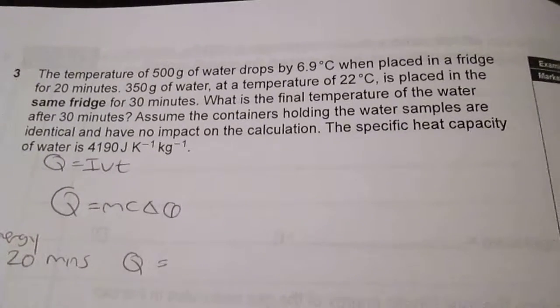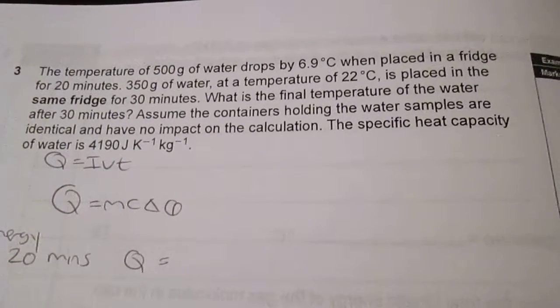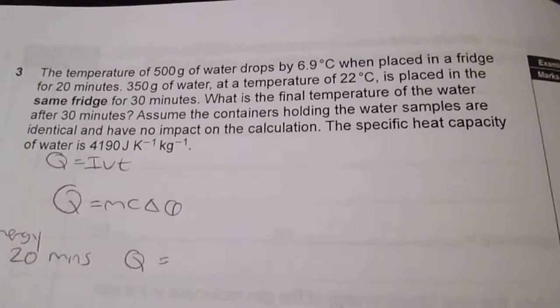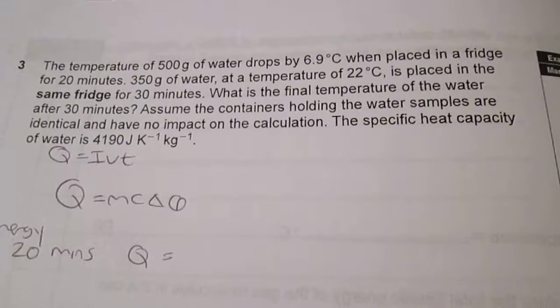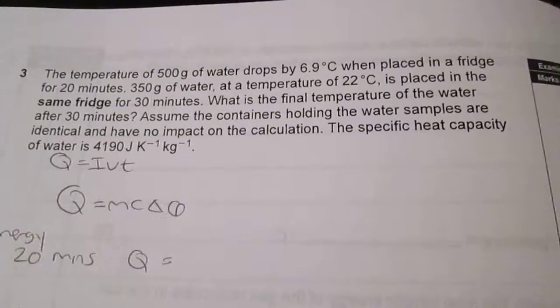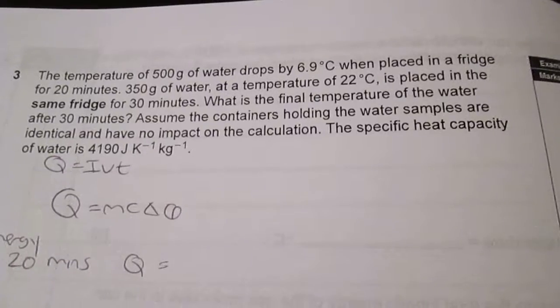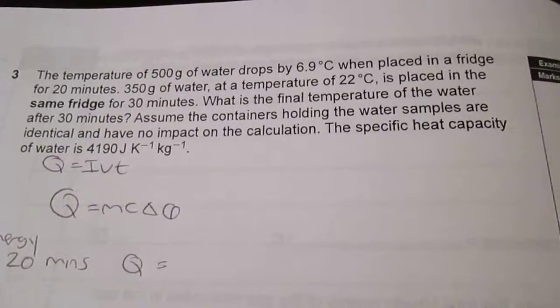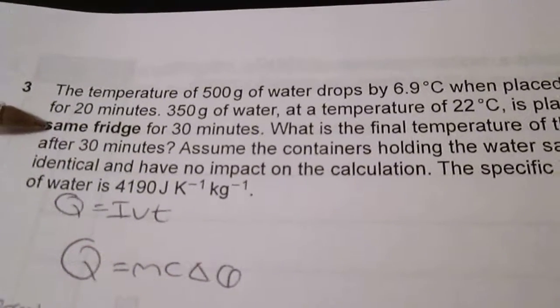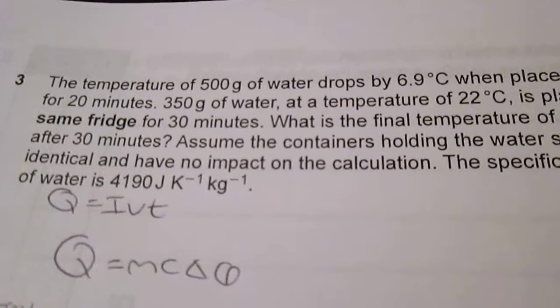Then it talks about another amount of water, 350 grams, at a temperature of 22 degrees. It is placed in the same fridge for 30 minutes. And they want you to find the temperature of the water after 30 minutes. Okay, and they give you the specific heat capacity value of water. Now, usually because it says the same fridge, we would assume it's the same temperature.